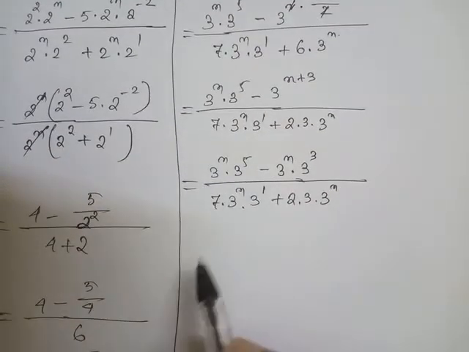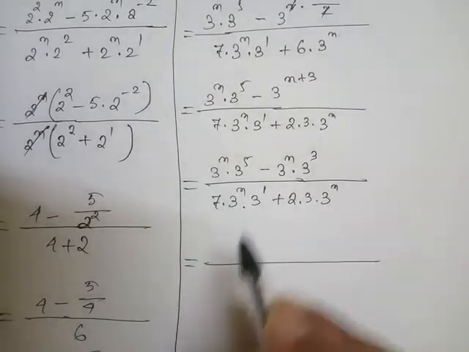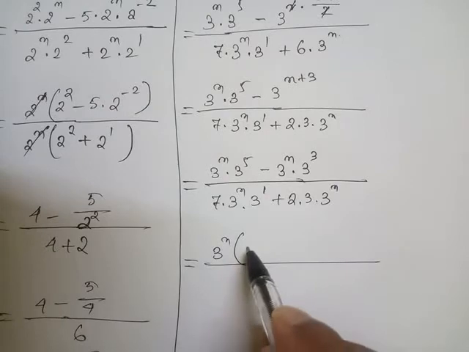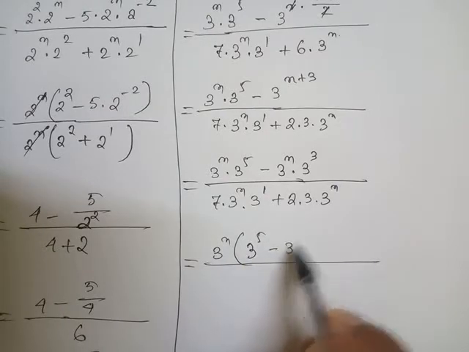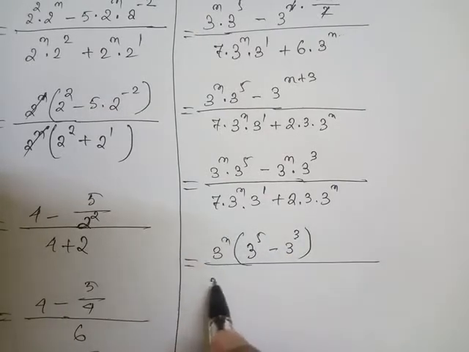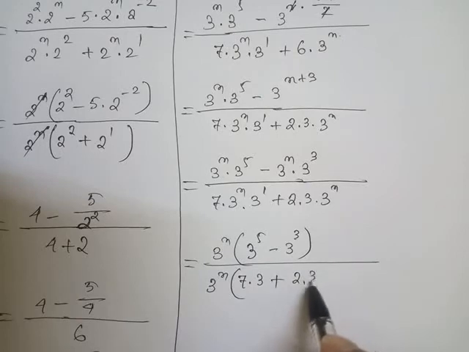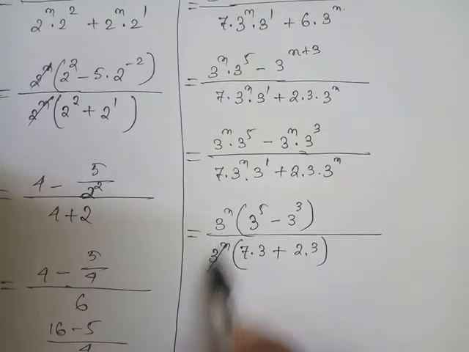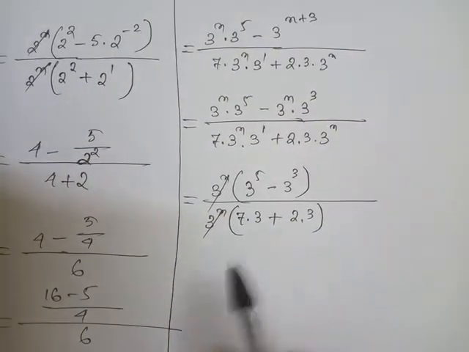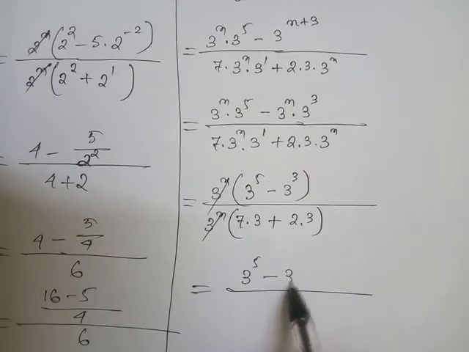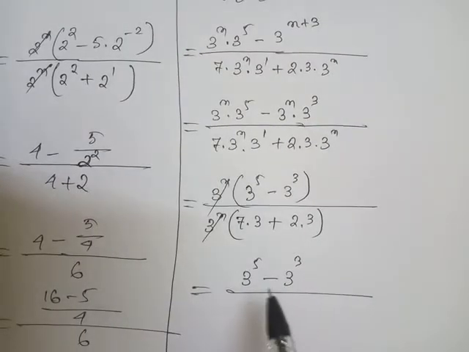Now if I take 3 to the power n common from the numerator and the denominator, the answer will be 3 to the power 5 minus 3 cube, and there is 3 to the power n again. If I take it common, then 7 into 3 to the power 1 means 3, and 2 into 3. Now look here, this one cancels, so the answer would be 3 to the power 5 minus 3 to the power 3, and there is 7.